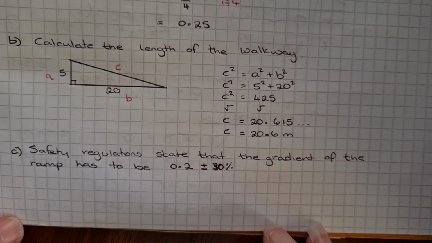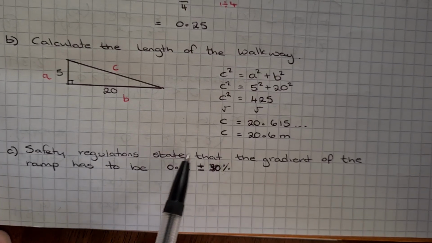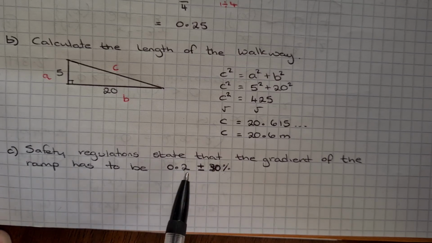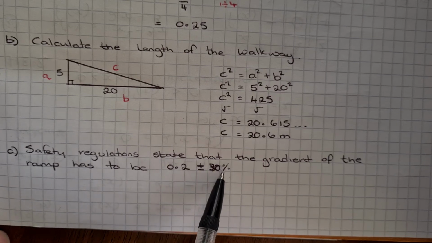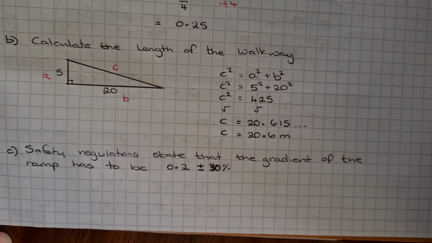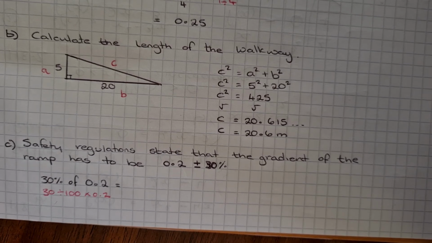We need to determine if that lies within this tolerance. Now, remember when we did tolerance, you're allowed anything in between the maximum and the minimum value. And we've been told that the maximum value is 0.2 plus 30%, which means we're going to have to work out what 30% of 0.2 is. To do that, we just do the percent divided by 100 times the amount.